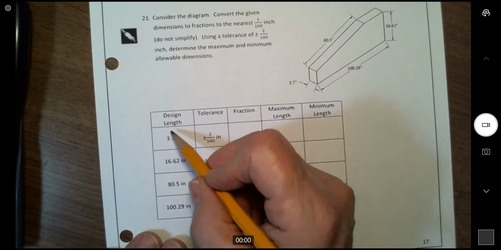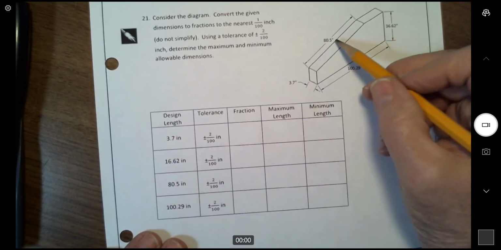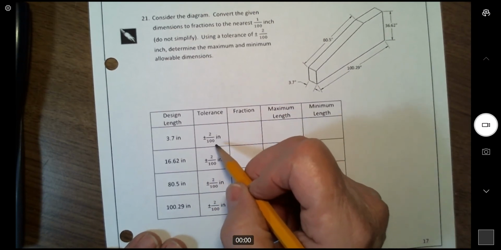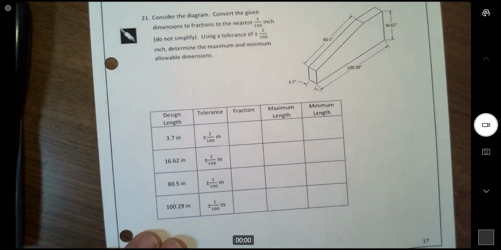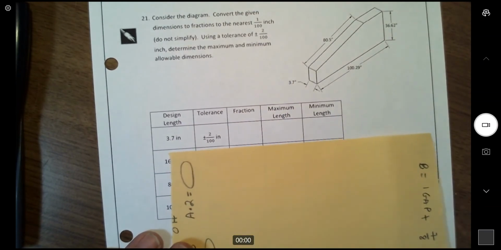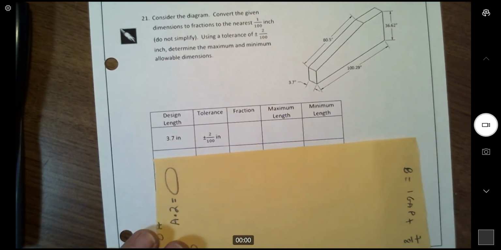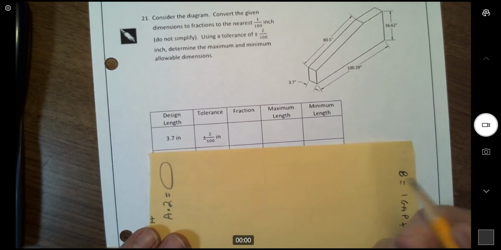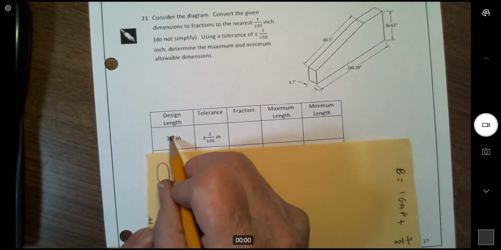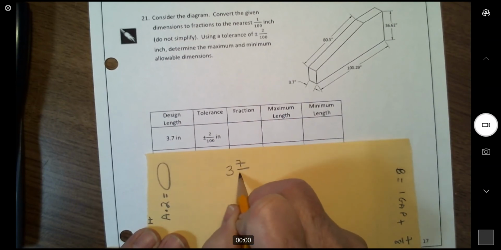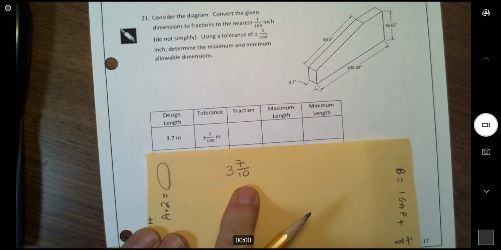Okay, so let's take a look at the table and make sure everything is abundantly clear. These are the design lengths, 1, 2, 3, 4. So there's 4 rows here. But notice that the tolerance is given in terms of a fraction. So what you want to do before you get going on this is to go ahead and convert this guy over to a fraction, and you might have to modify it. So please pay close attention to the explanation. If I say this correctly, this is 3 7/10. And if we were on the phone and we said that, I wouldn't know whether you meant that or whether you meant that, because they're both said the same way.